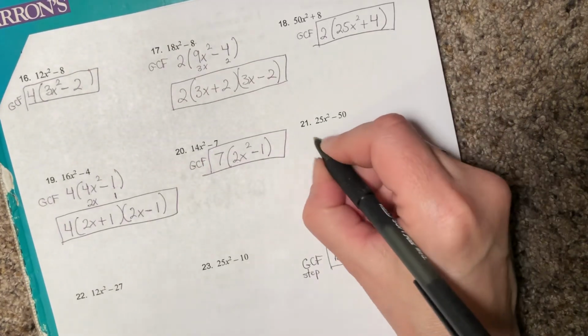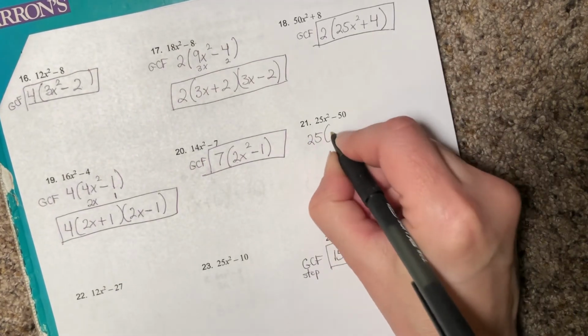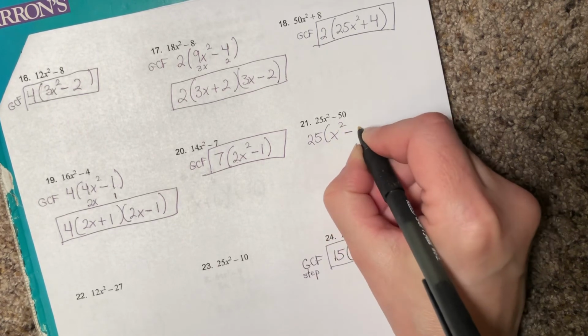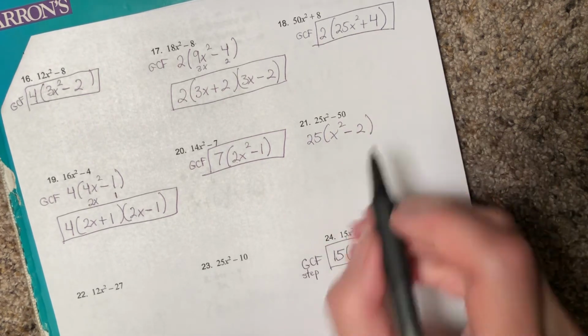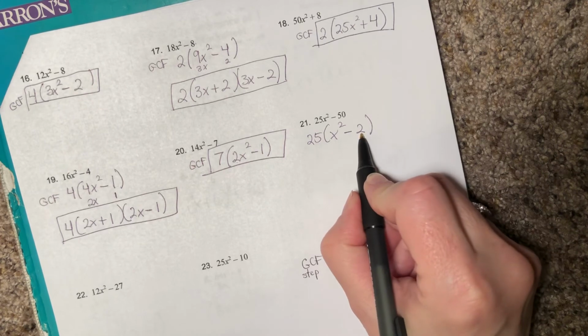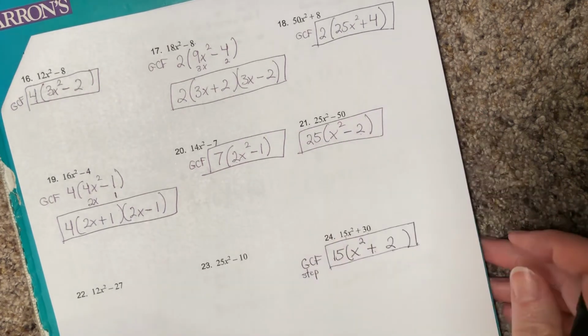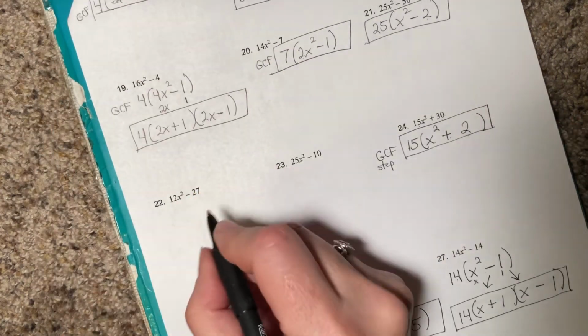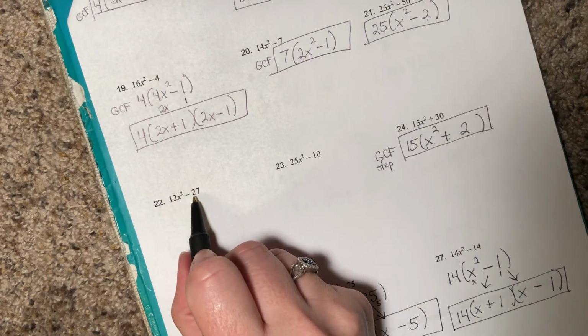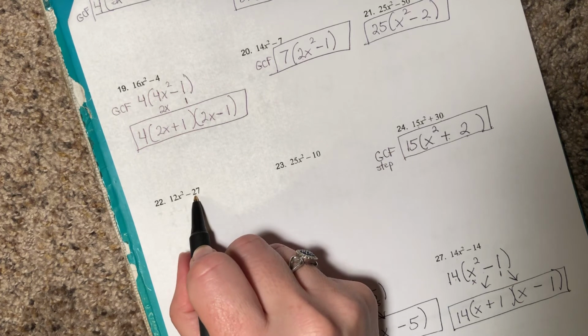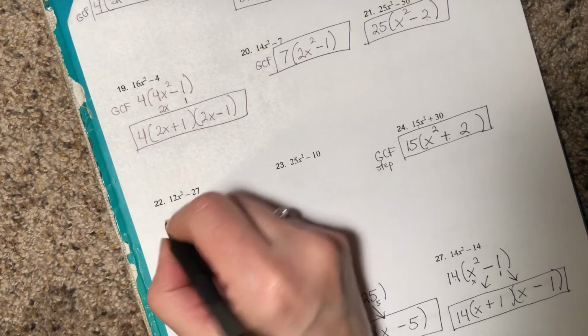21, I can pull out a 25, and I get x squared minus 2. 2 doesn't have a square root, so this does not break any farther. That's the end. 22, see, 3 goes into both of these, and that's it.